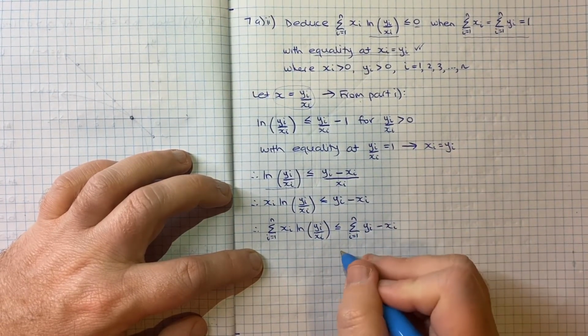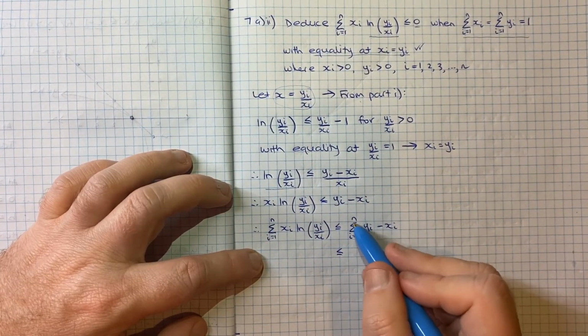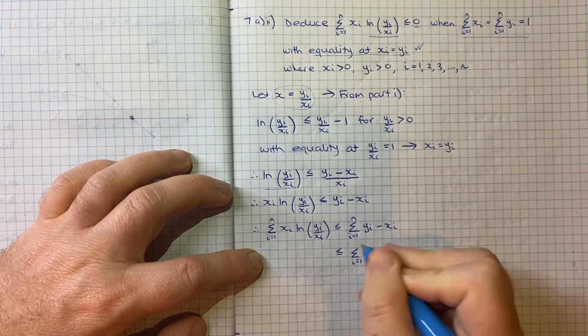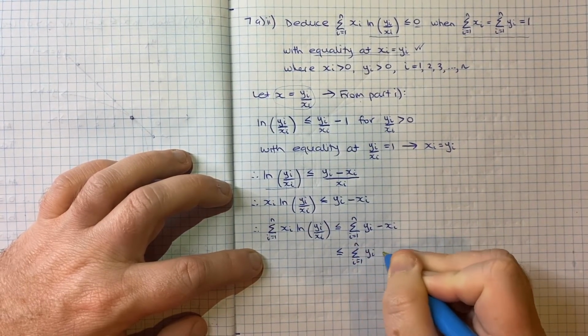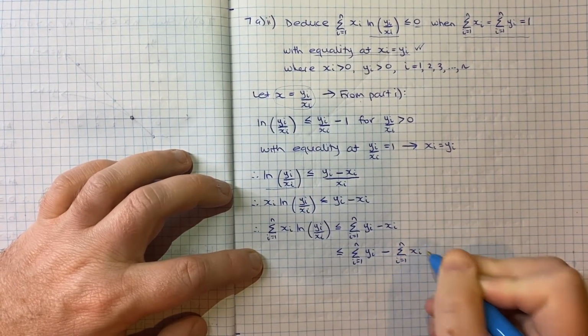And that's going to be therefore less than or equal to, and we can do the sum over each part, so it'll be the sum from i equals 1 to n of yi minus the sum from i equals 1 to n of xi.